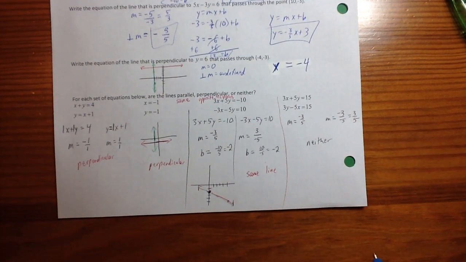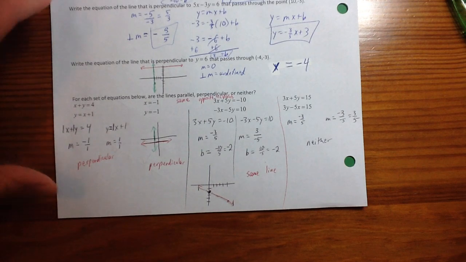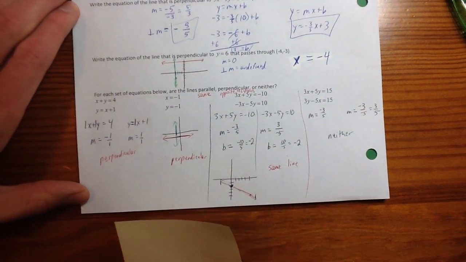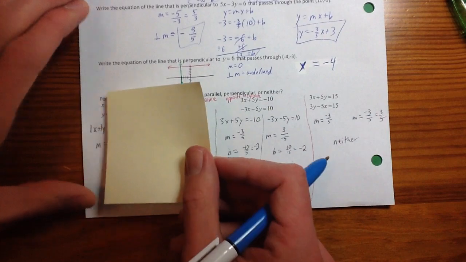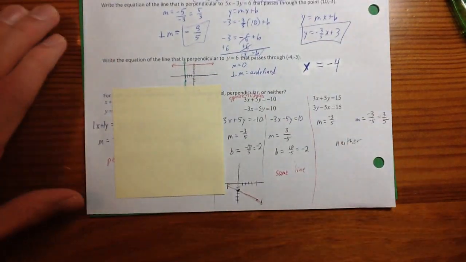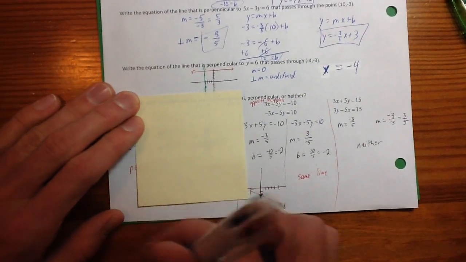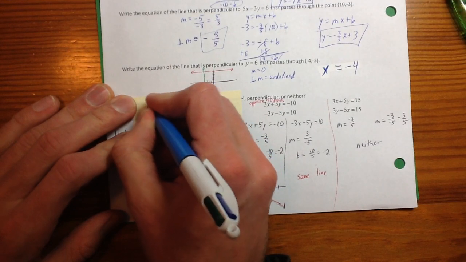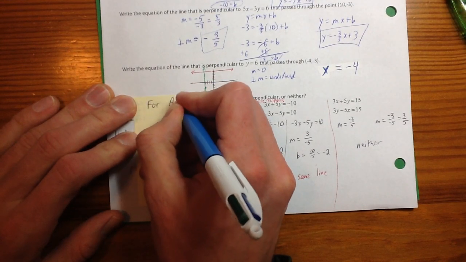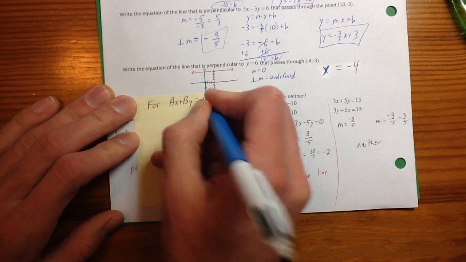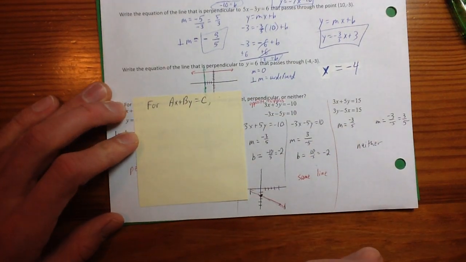Okay, real quick, on a Post-it note, I want to show you something. I'll try to make it as quick as I can. You can just scribble this wherever you want, but it's going to come in handy, so you should write it somewhere. For ax plus by equals c, we know a couple things.